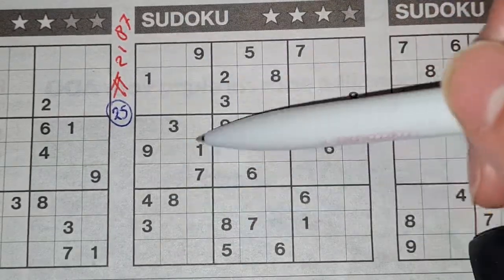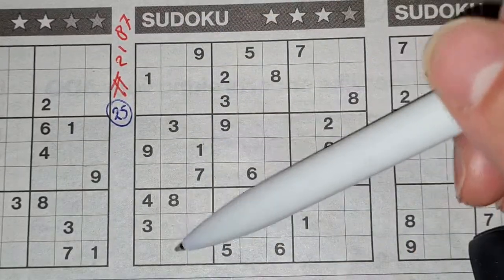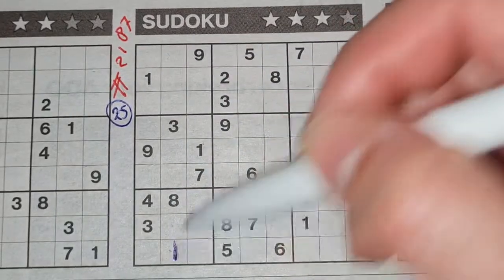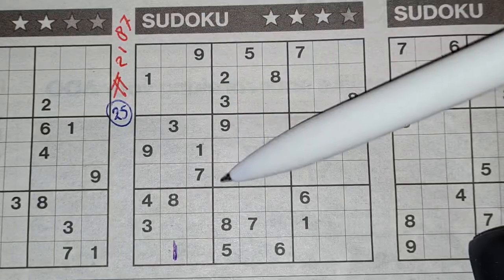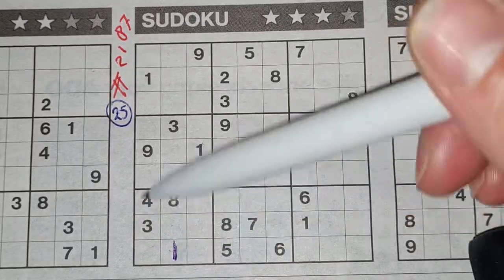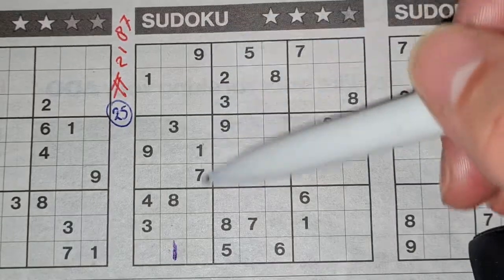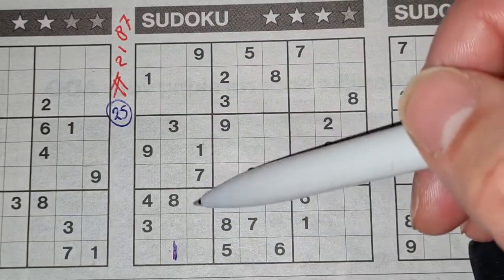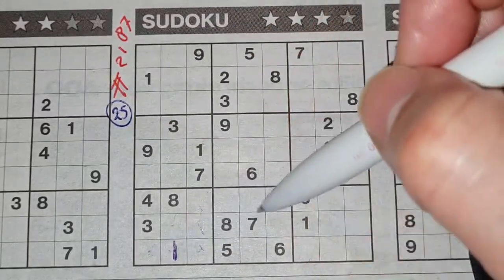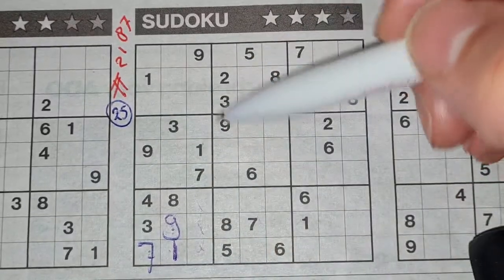We see here 1 in the first column, 1 in the third column, so the column between the second column. Only 2 places for the 1, should be here or there. We see there 1, no 1 there, 1 should be here. 4, 5 missing numbers in this big square. 2 of those missing numbers are the 7 and the 9. We have a 7 and a 9 in the third column. So no 7 and 9 in these 3 boxes. The 7 and the 9 go in those 2 boxes. We see there 7, no 7 there. 7 should be here and the 9 goes there.